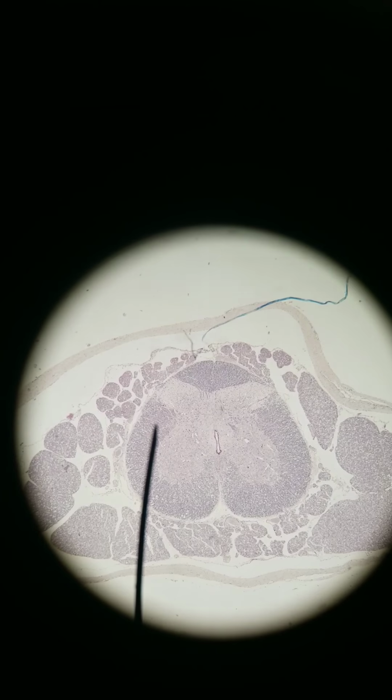So those are the basic structures of a spinal cord that you can see with our histology.